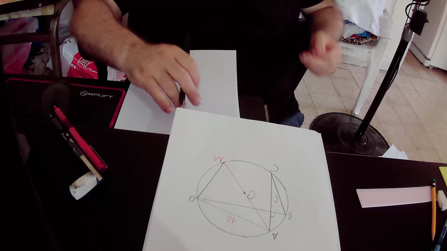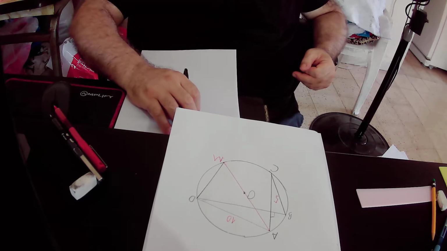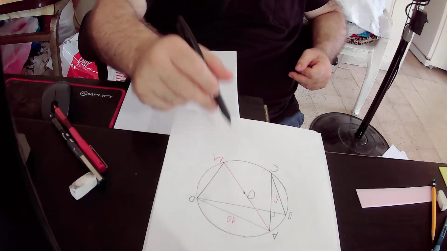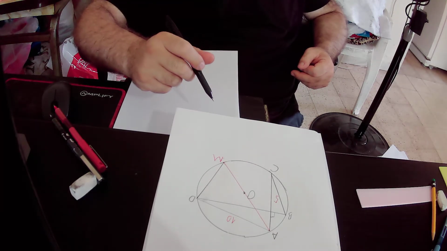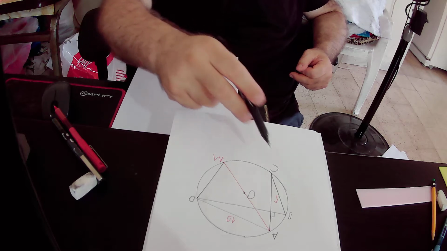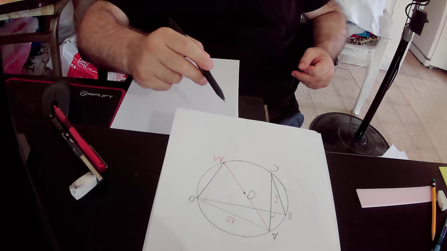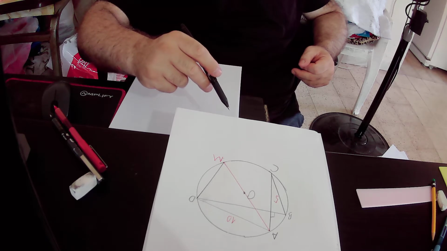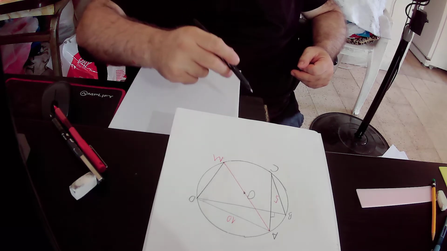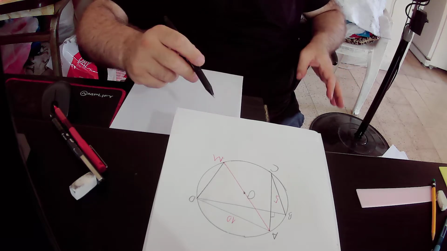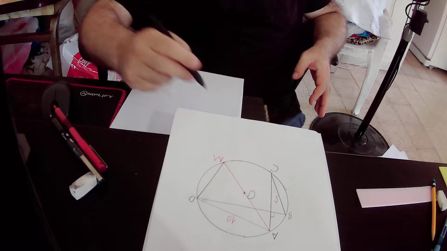As you can see from the drawing, angle ADM rests on chord AM, that is the diameter of this circle. Therefore, according to rule number 1, it equals 90 degrees. So I will write it down.